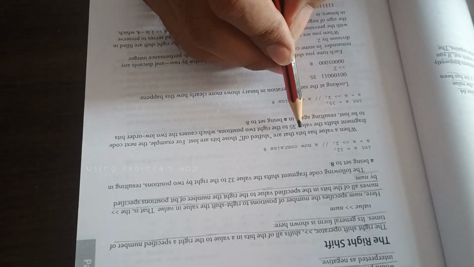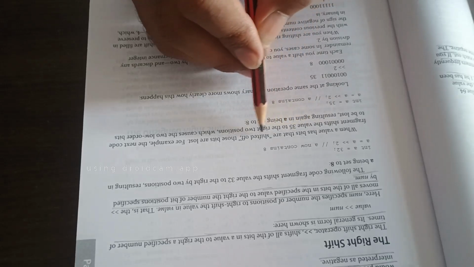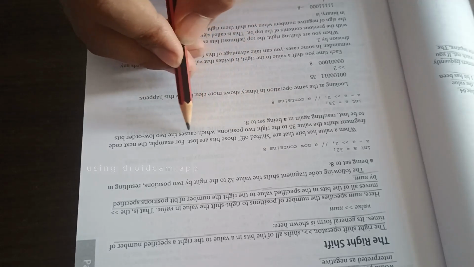When a value has bits that are shifted off, those bits are lost. For example, the next code fragment shifts the value 35 to the right 2 positions, which causes the 2 low order bits to be lost, resulting in a being set to 8.